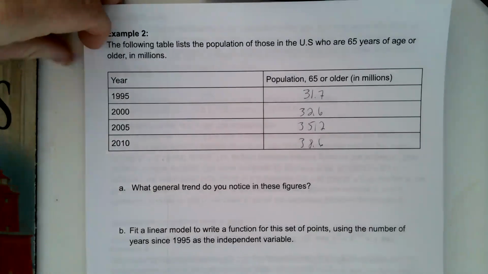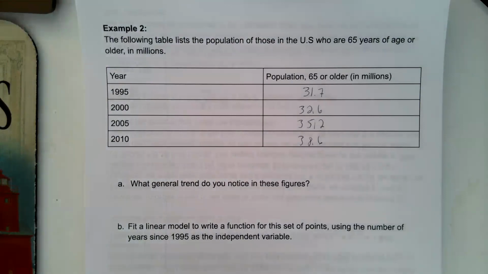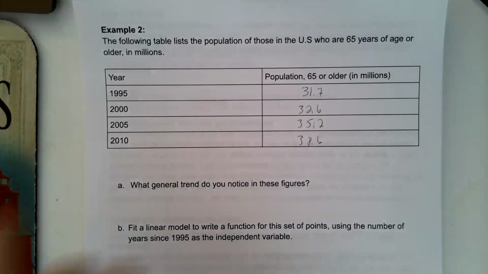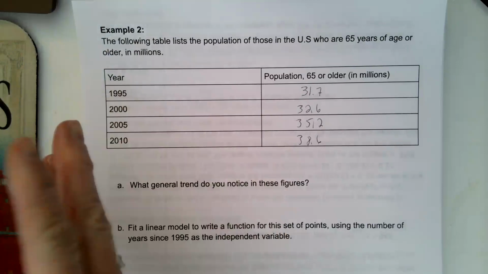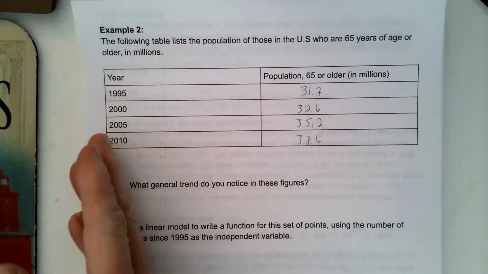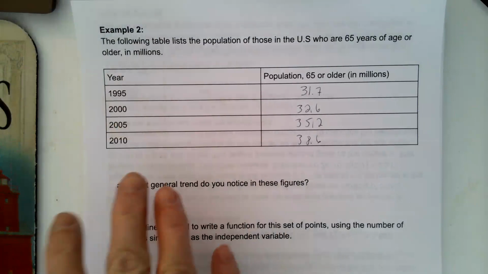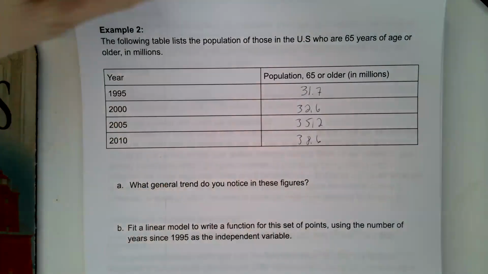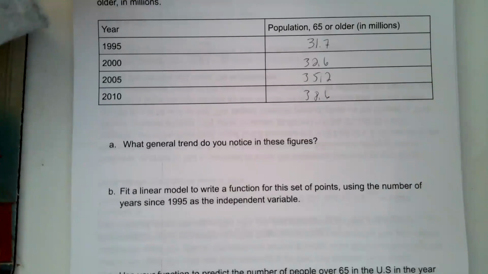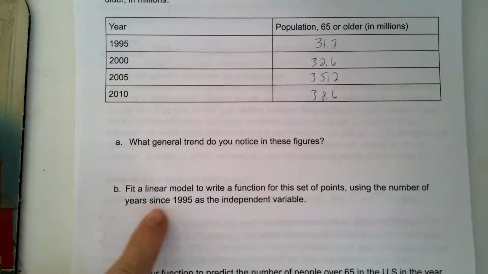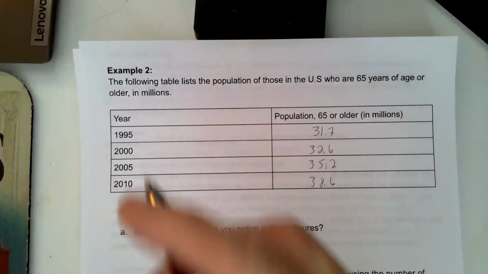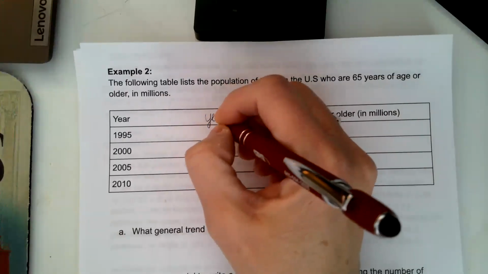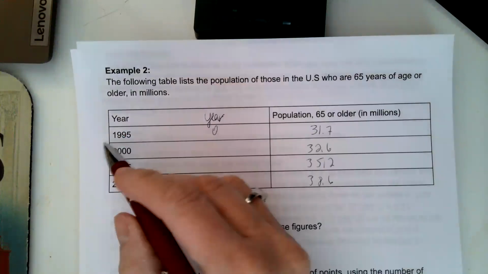We have an example here that says the following table lists the population of those in the US who are 65 years of age or older in millions. Our data that they gave us is in years. When we're given data in years, which are very large and would be very large for scaling on the graph, we usually use a years-since date. Now, they told us down here, not till part B, to use the number of years since 1995 as the independent variable. So that means my year is going to be 0 because that's my base year.